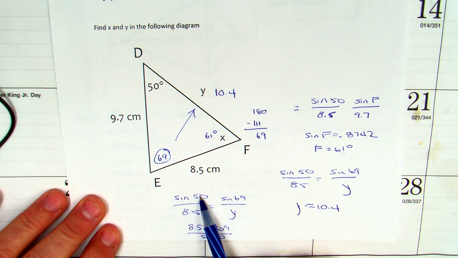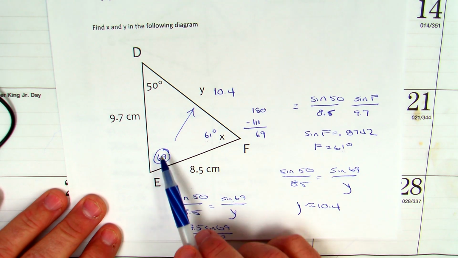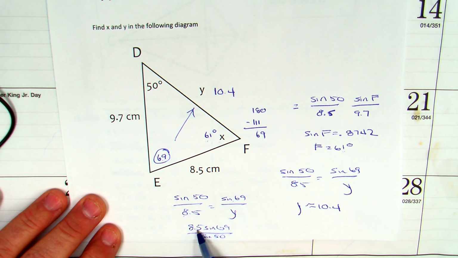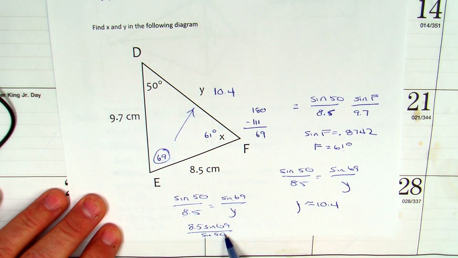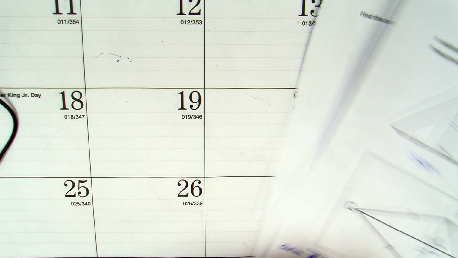So sine of 50 over the 8.5, you can use the same ratio, is sine of 69, which is the angle I found, over y. I'm going to cross multiply: 8.5 sine 69, divide that by sine 50, and we get 10.4. Okay.